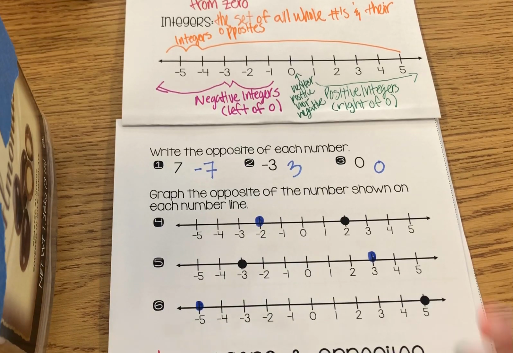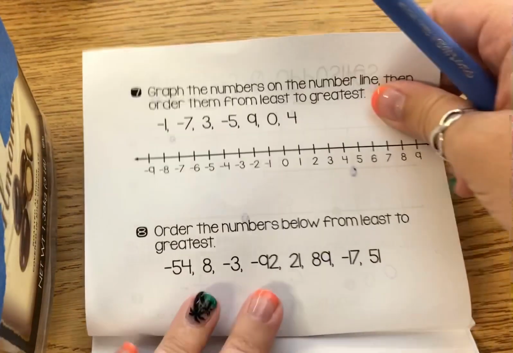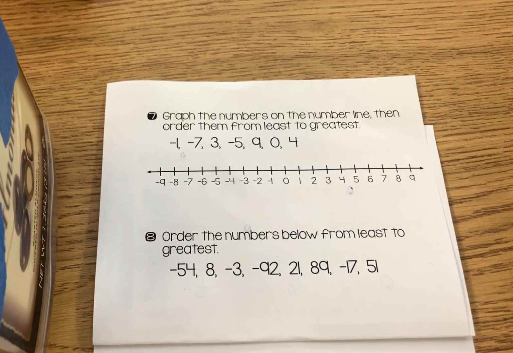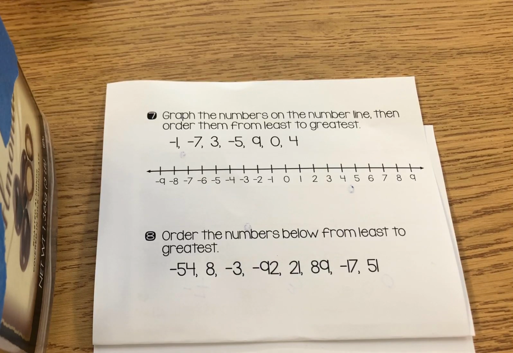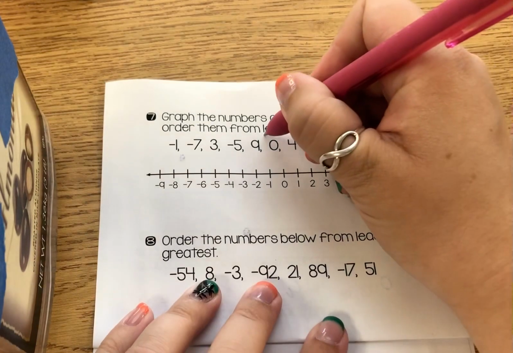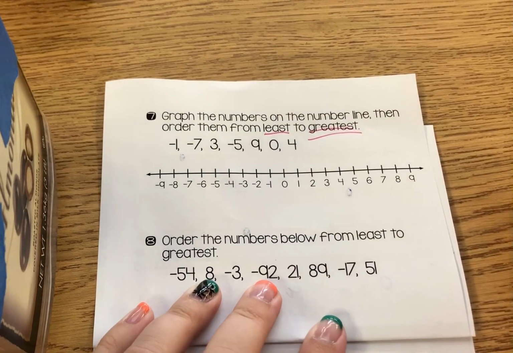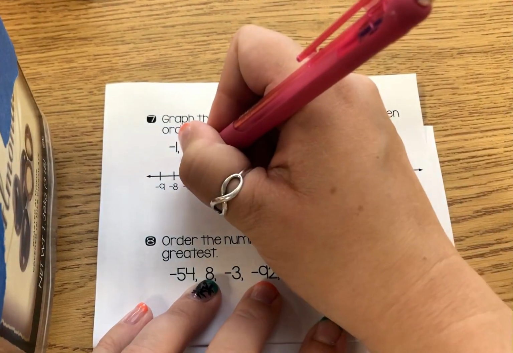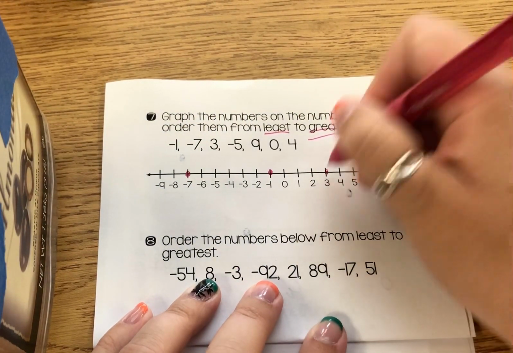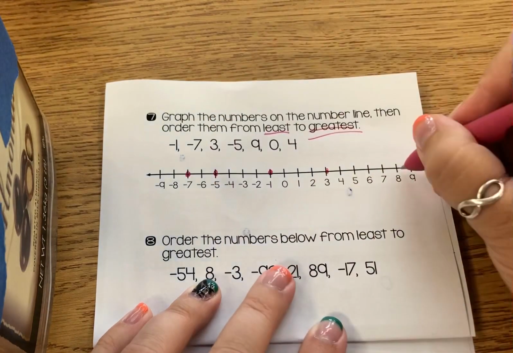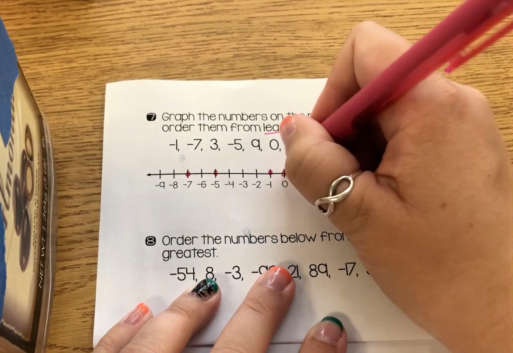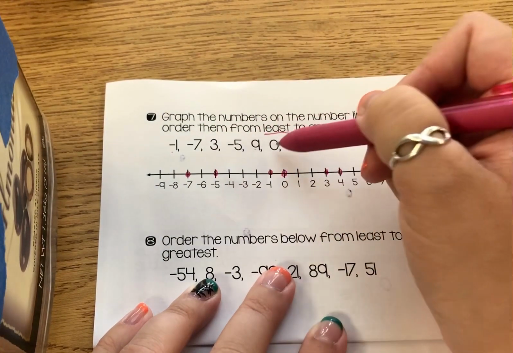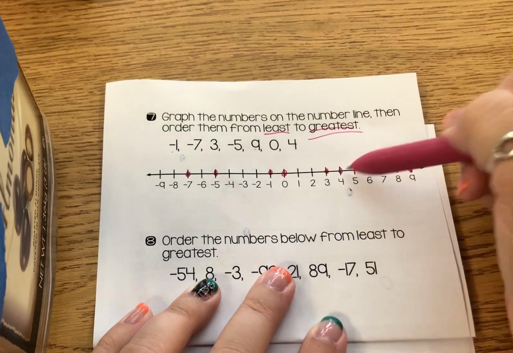Moving on to 1.2, comparing and ordering, I want you to just flip your foldable up. Okay, and it says graph the numbers on the number line, then order them from least to greatest. So first of all, just draw a dot at each number. -1, -7, 3, -5, 9, 0, and 4. Always double check that you got them all. 1, 2, 3, 4, 5, 6, 7 dots.